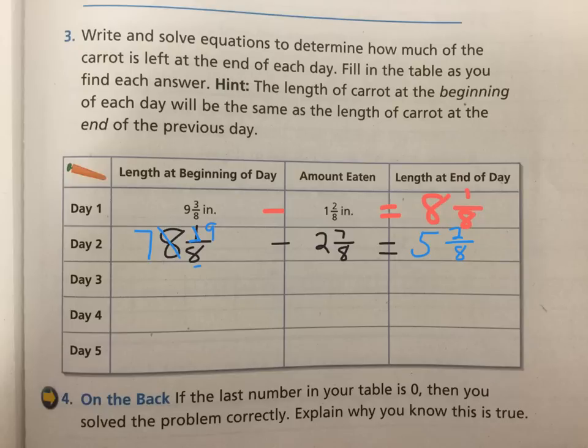Okay, that number transfers down and becomes day 3, 5 2/8. I look back up and look at how much was eaten on day 3, and we have 1 5/8. Okay, need to borrow again.